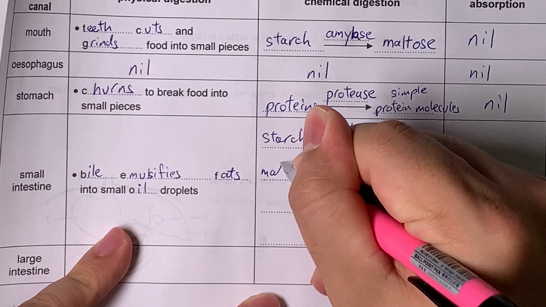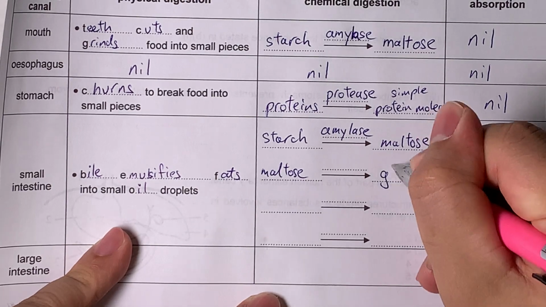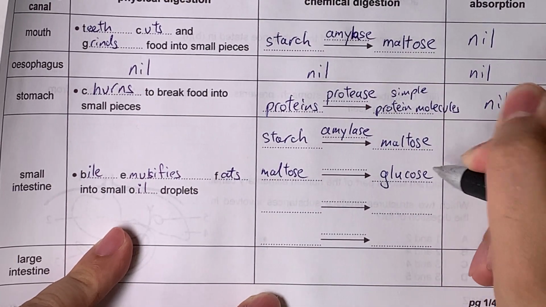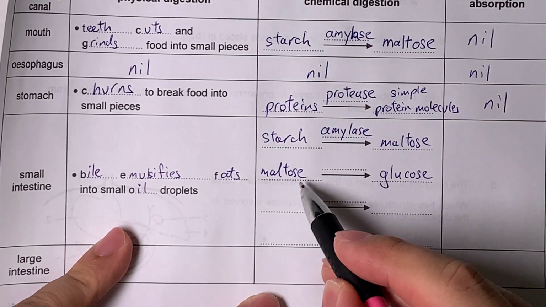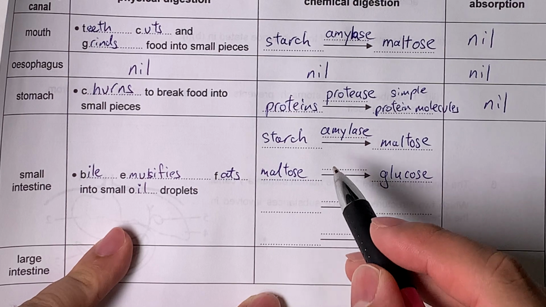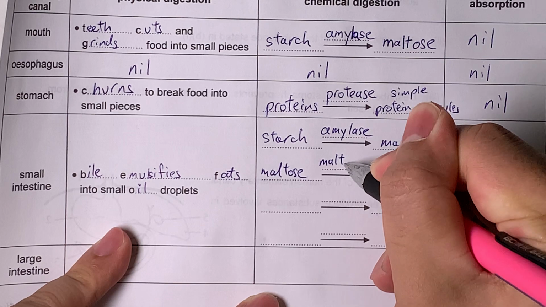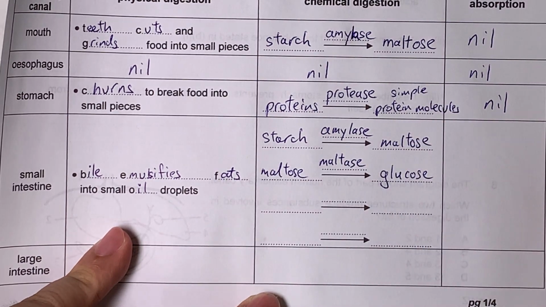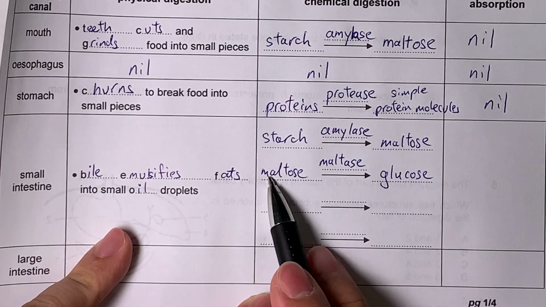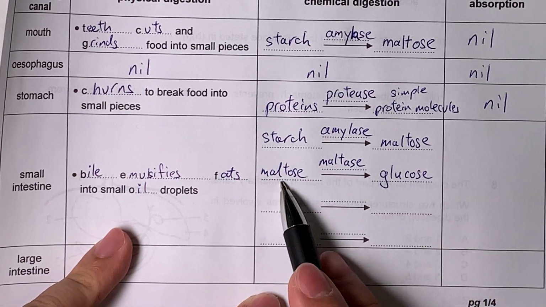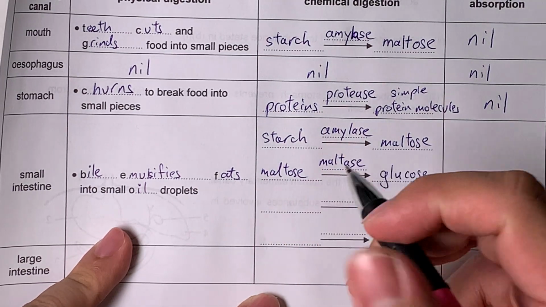The maltose itself is going to be digested into glucose. Glucose is the one that the body can absorb. So the enzyme that can digest maltose is called... make a guess? Maltase. So do you see a pattern here? Maltose, maltase. Maltose is digested by maltase to give glucose. Glucose is the final product which the body will absorb.